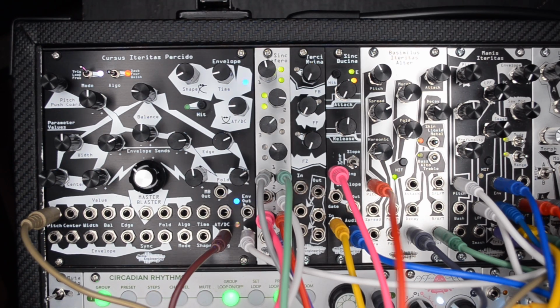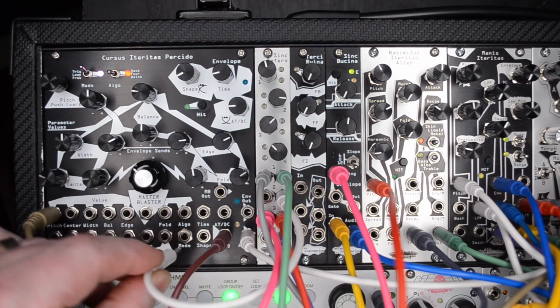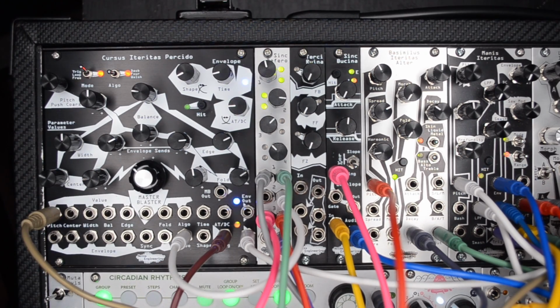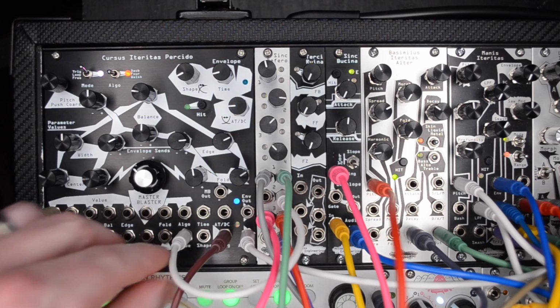You can CV the trigger modes and the algorithm too. Let's play with trigger mode. And here's algorithm mode.